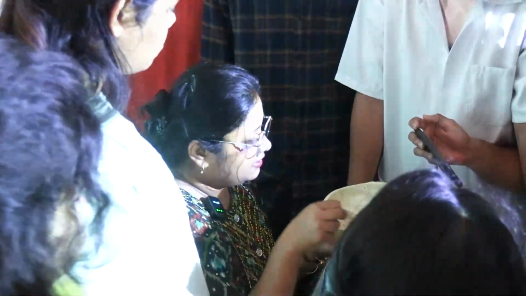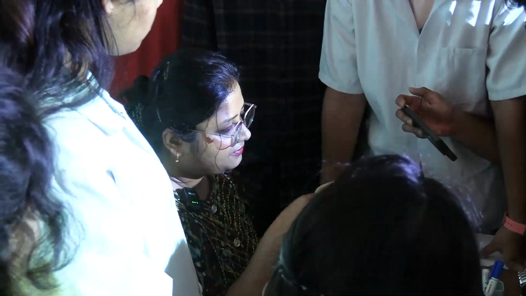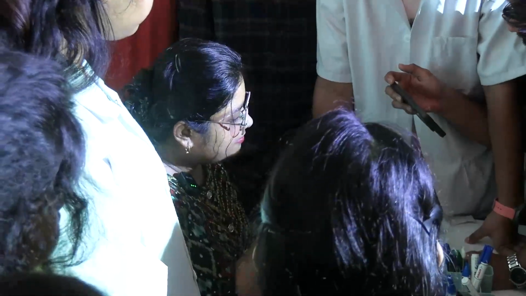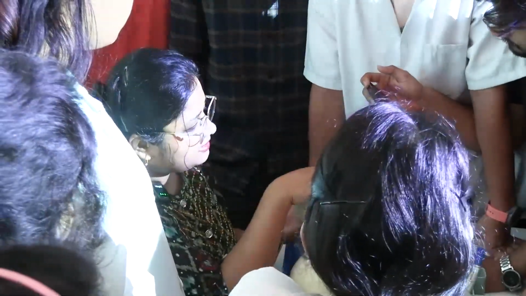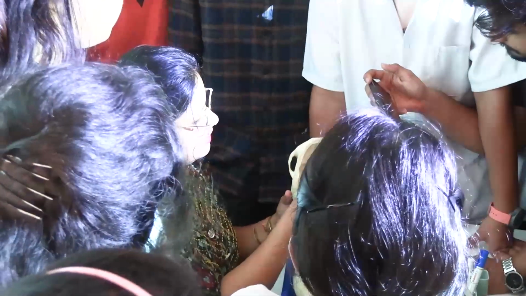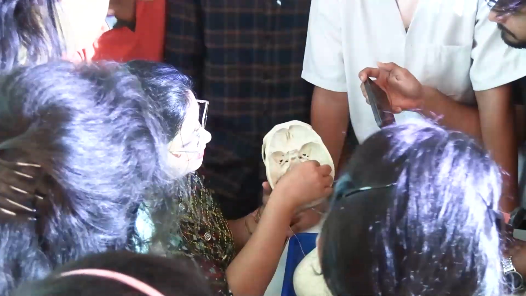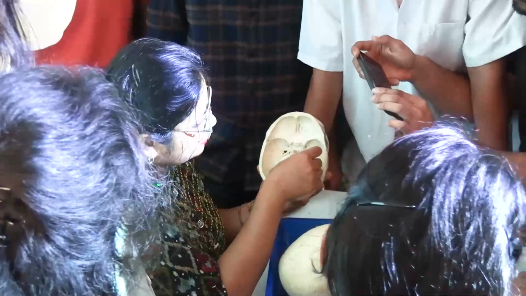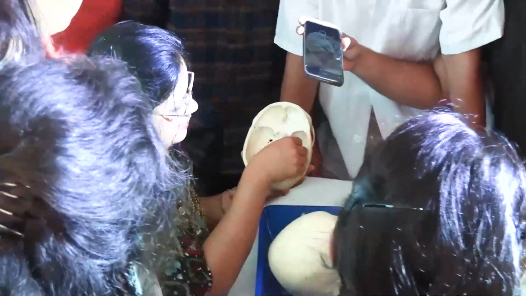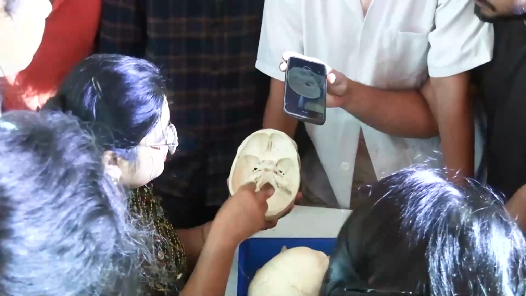Next we are going to the sphenoid bone. See, this one is foramen rotundum. Here is the foramen rotundum, and on this side, this one, foramen rotundum. Through it the maxillary nerve is passing.